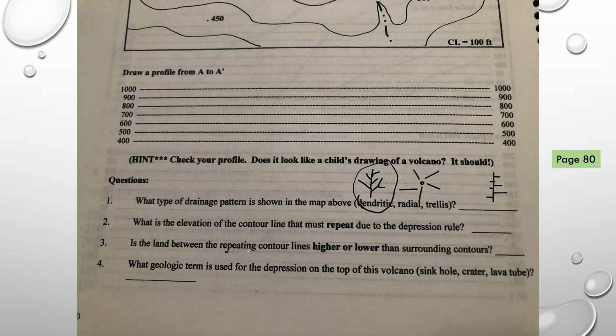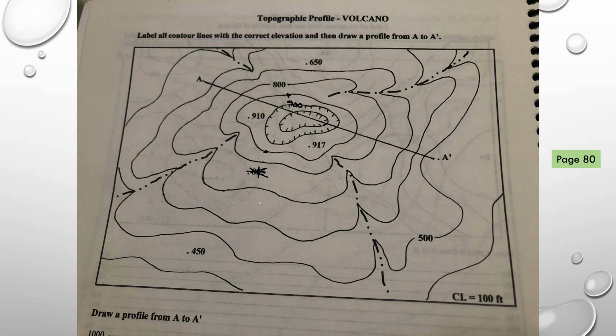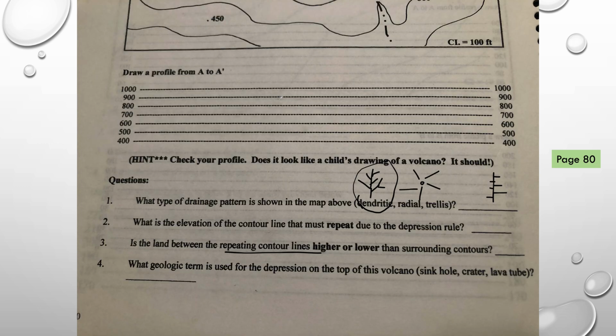A lot of students get confused with number 3. Is the land between the repeating contour lines higher or lower than the surrounding contours? It's asking about this land right here. Is this higher or lower than 900, is what it's asking.